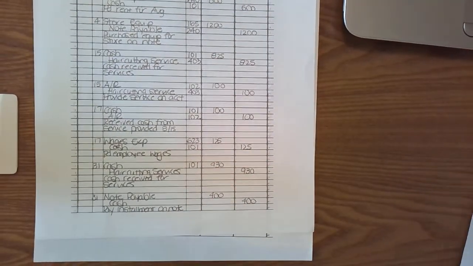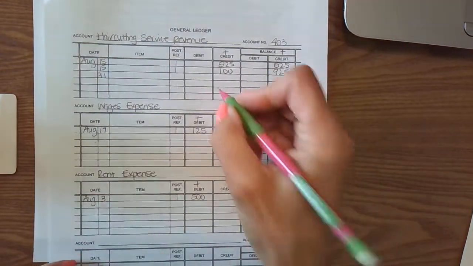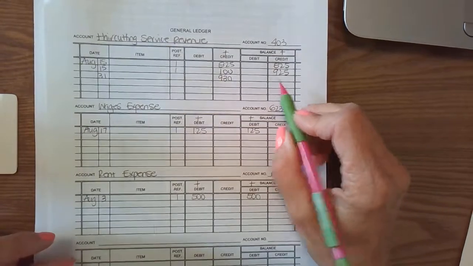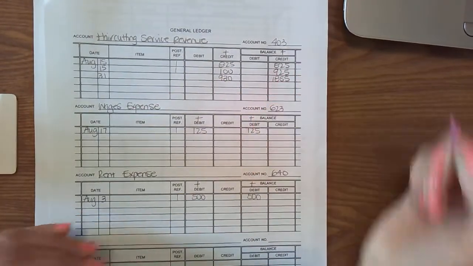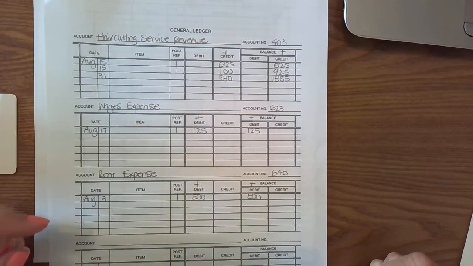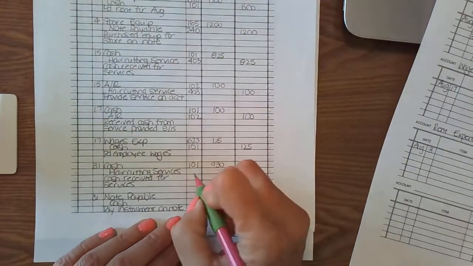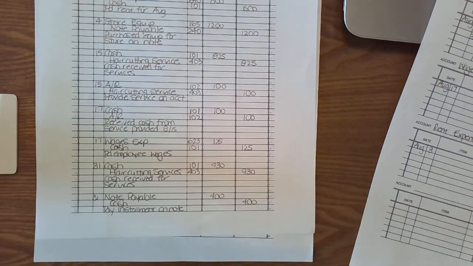Okay, hair cutting services, again, the revenue account, we're going back to that. This is going to be the 31st. Credit of $930 right from the journal. $925 plus $930, we get $1,855. That's what our revenue is so far for the month. If you don't like that, pretend it's in millions. Post reference is 1, and account number 403 next to revenue. All right, we got 2 more to go. 4 more postings, 2 more transactions.